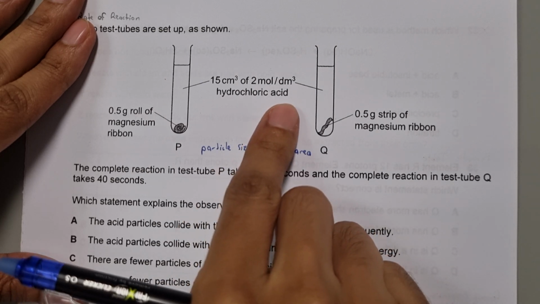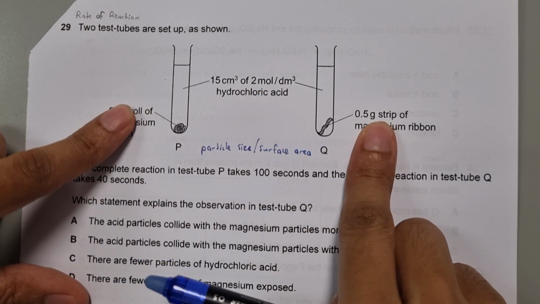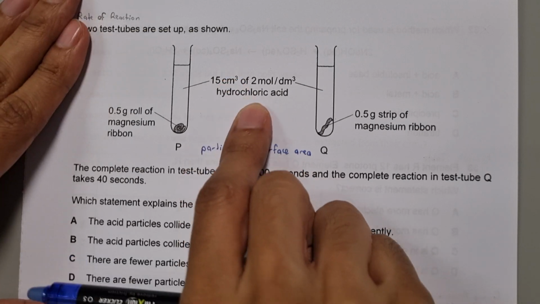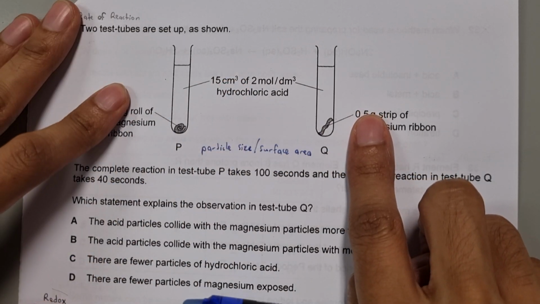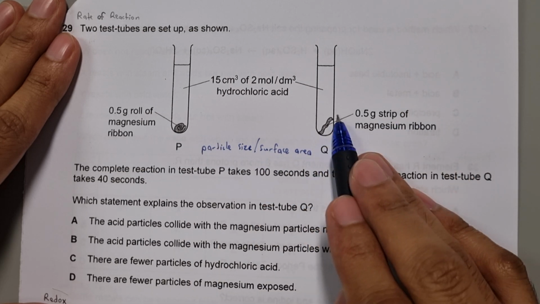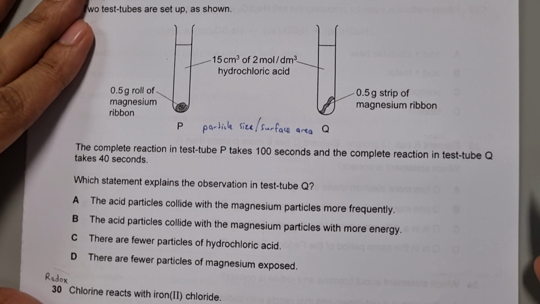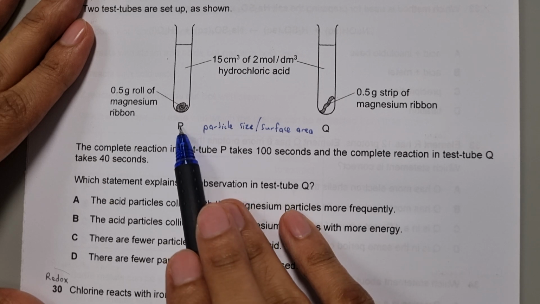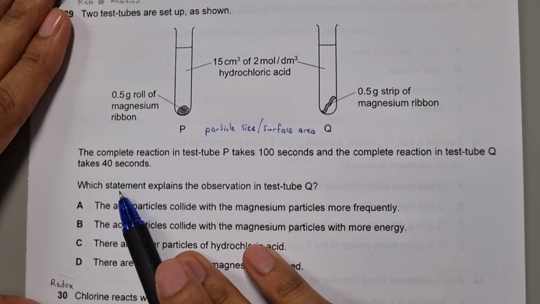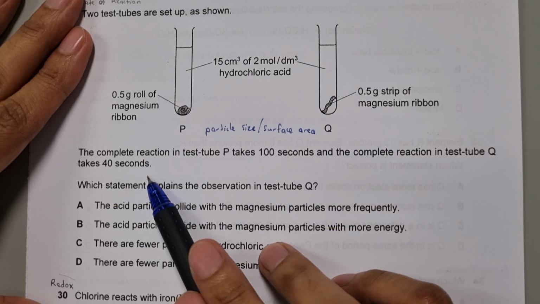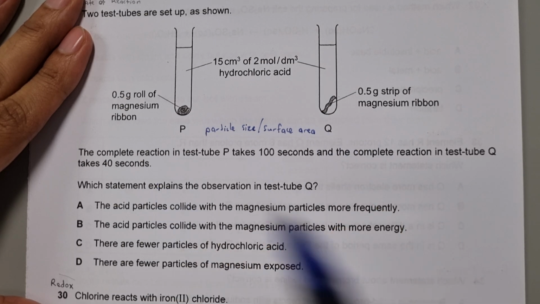Because all the other variables are kept constant: the concentration and volume of acid, and the mass of the magnesium itself. But the difference is this is a roll and this is a strip. It is opened up. So P takes 100 seconds, but Q only takes 40 seconds, which makes sense. When you open it up, the reaction should proceed faster.